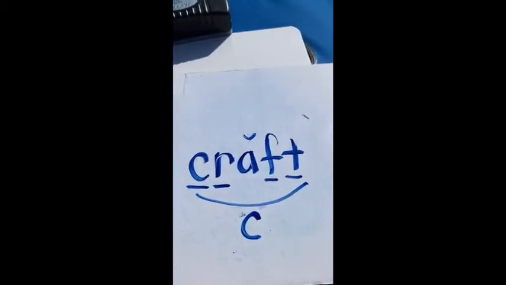Craft. Okay, so our next word is stench. Stench. A stench is a strong odor or a strong smell. There's a stench in my garage because of all the trash for the week. Stench. Let's tap out the word stench.